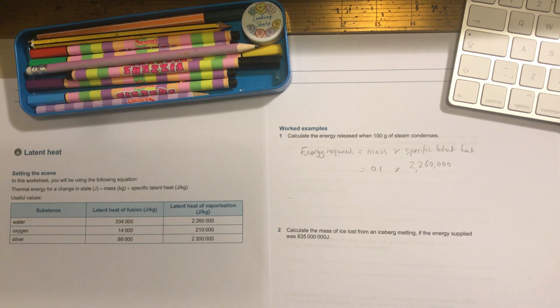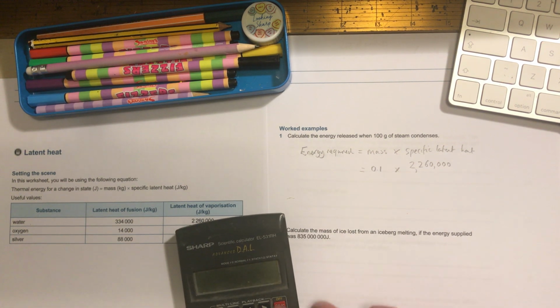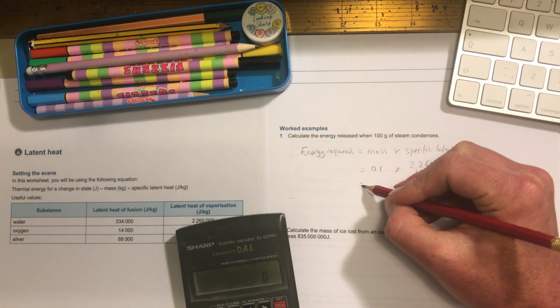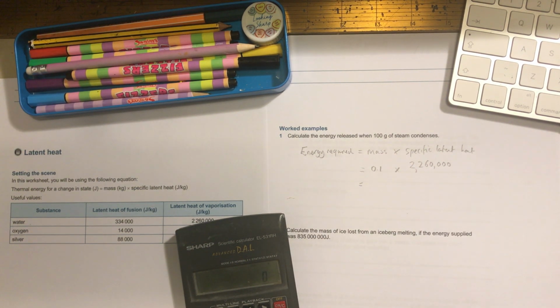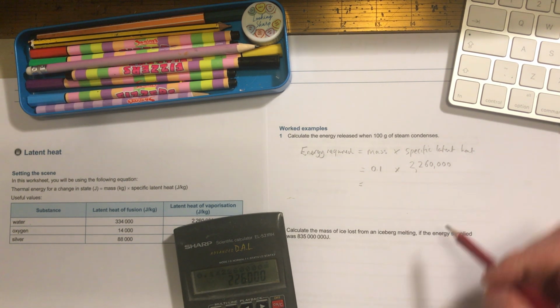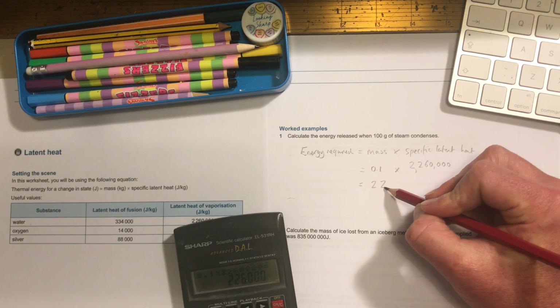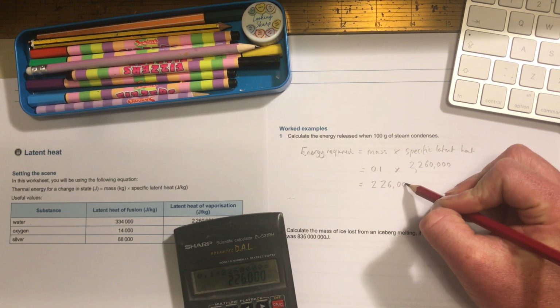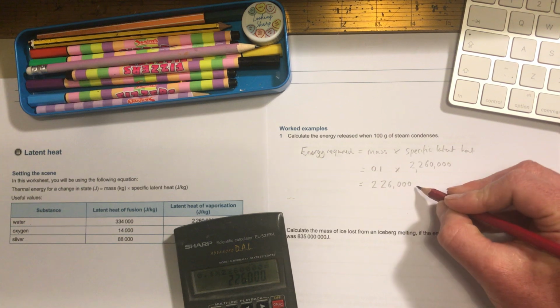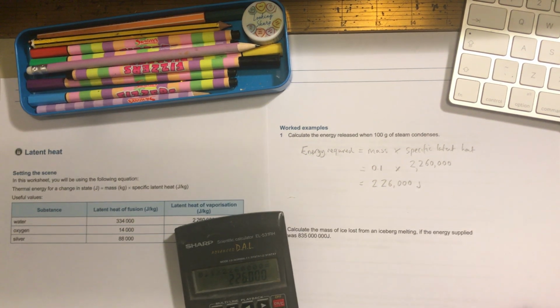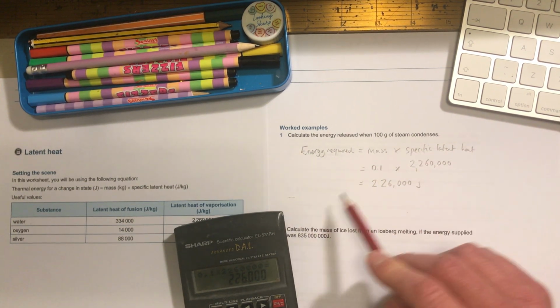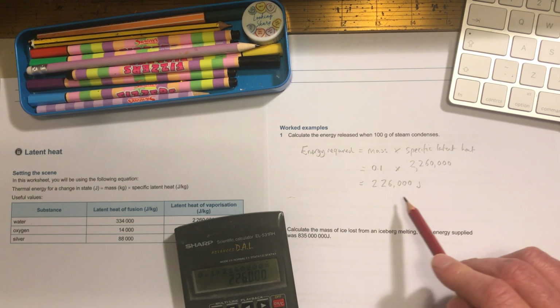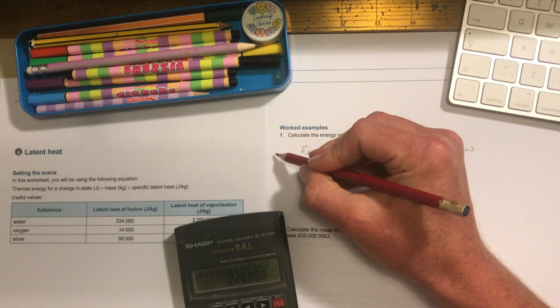All I do then is I can put that into a calculator if I need to, or you might just be able to do that one in your head, but I'll show you on the calculator. So 0.1 times by 2,260,000, which gives me 226,000, and it's an energy, so it will be in joules. That way I've done my equation, substitute, calculate and units, if you like to use the SQ.